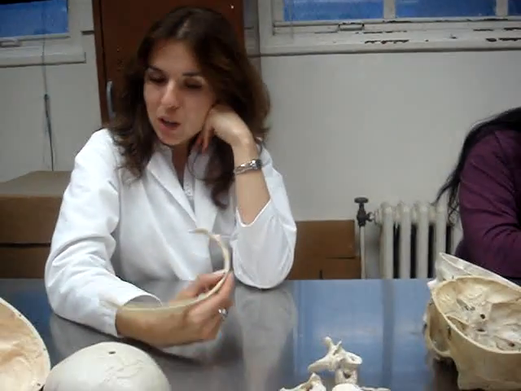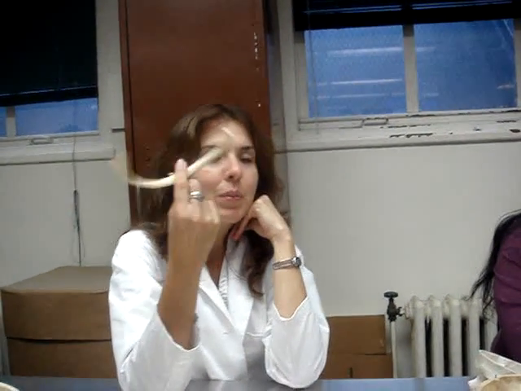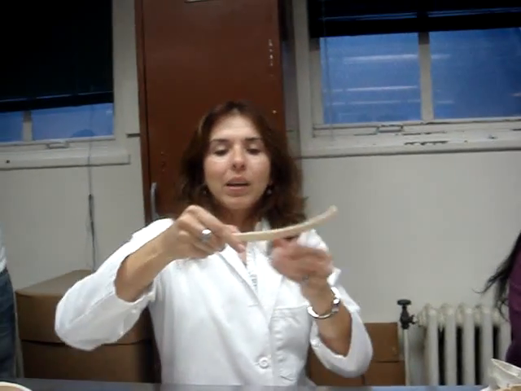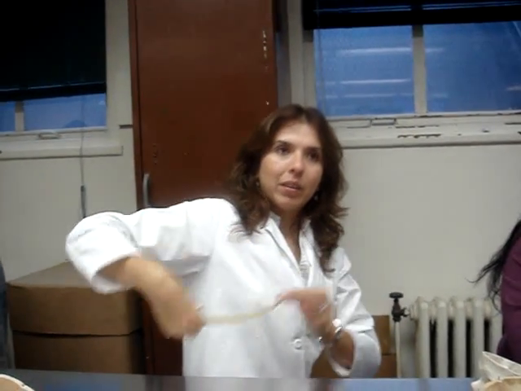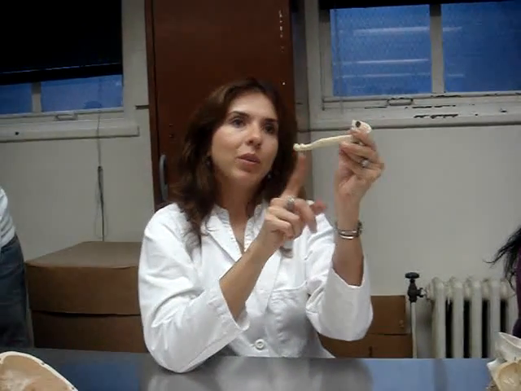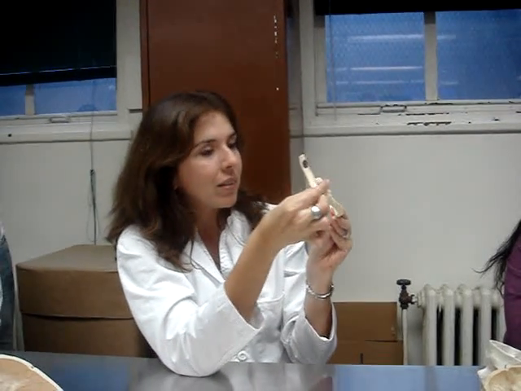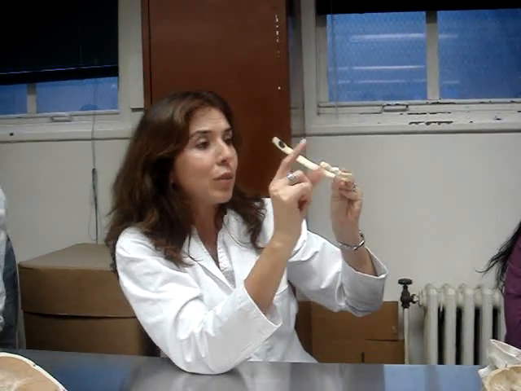Now let's look at the structures of the individual ribs. So the rib is basically oriented this way. It goes like this. The head is posterior. So here's the head. Next to a head, there is always a neck. So this is the neck. This is the head.